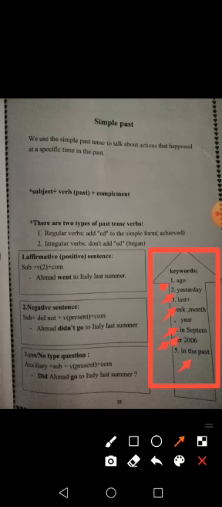So all of those are keywords. The keywords tell us that the sentence happened in the past. The tense of the sentence is the past, okay? So all of those words tell us that the sentence happened in the past.